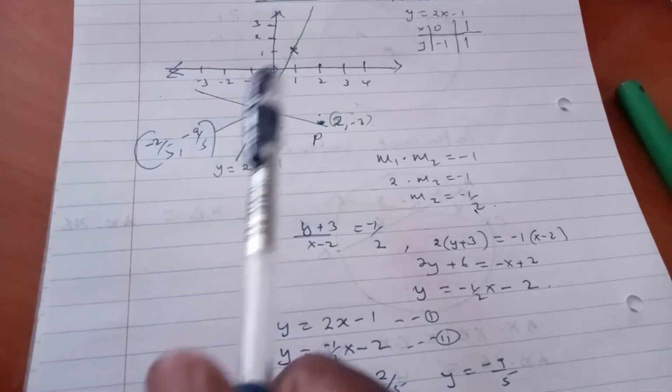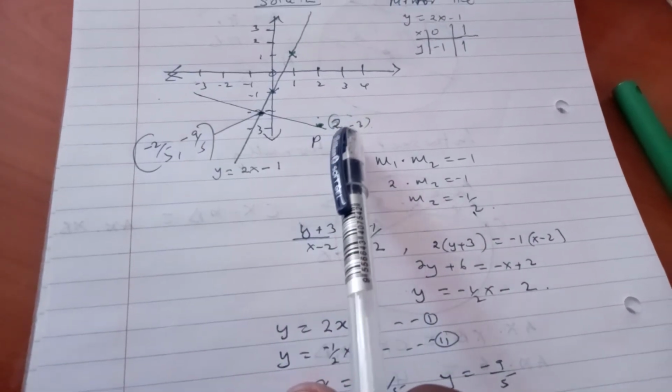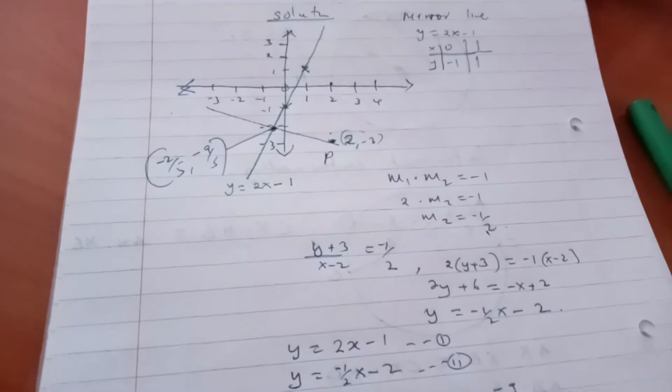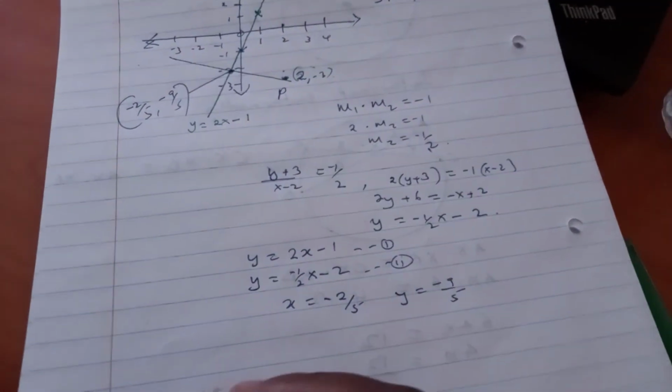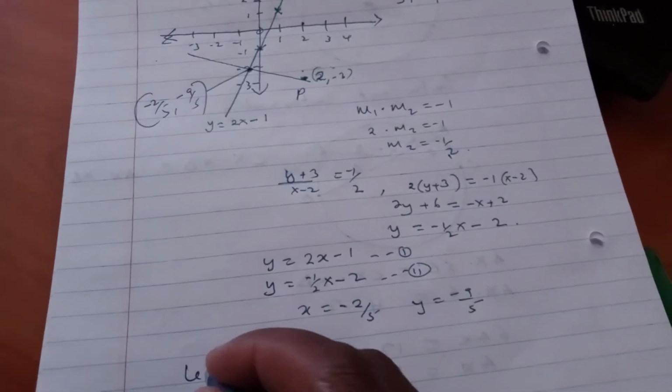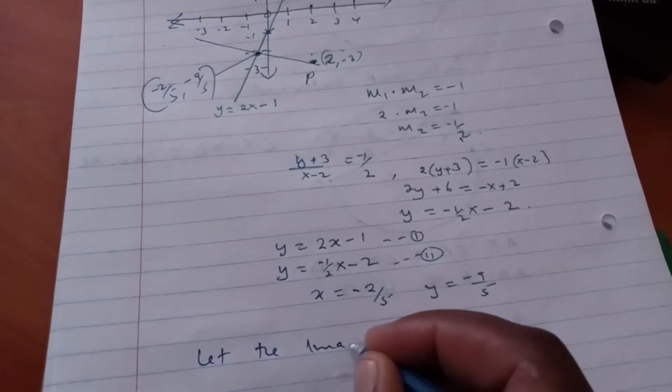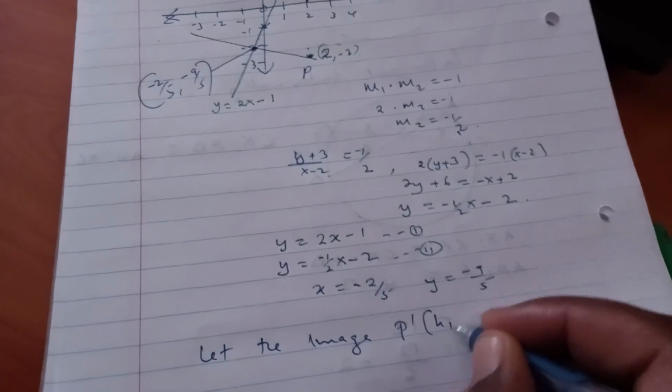Now, how can we use the midpoint and the object to get the image? That's very easy. The concept of midpoint can be applied here. We can say, let the image P prime be (h, k), all right?